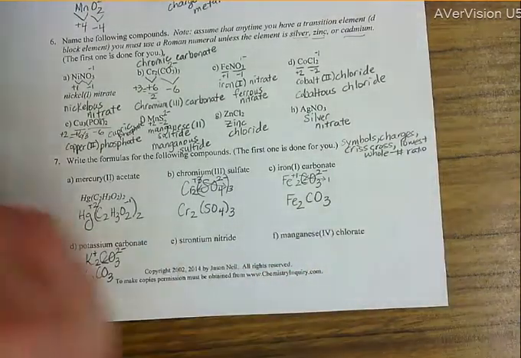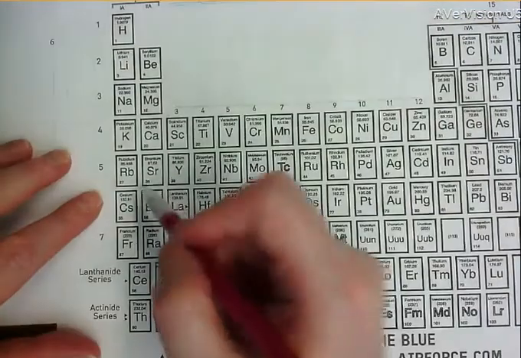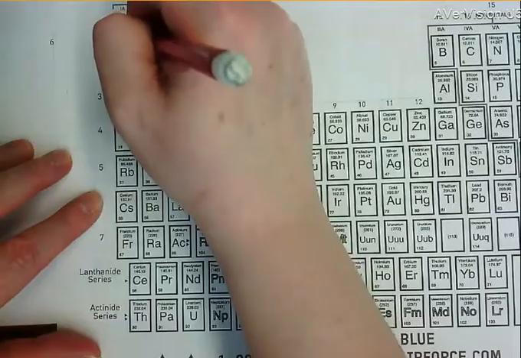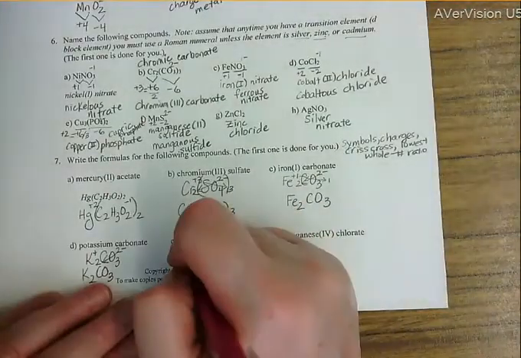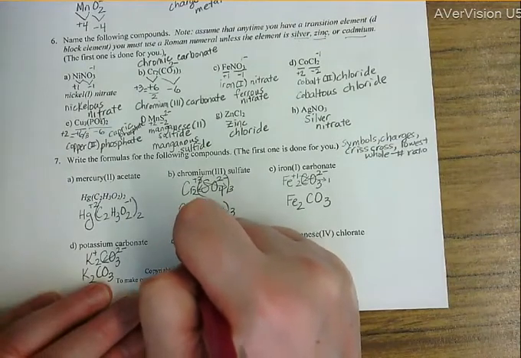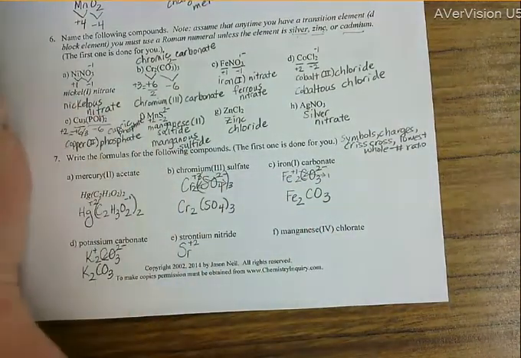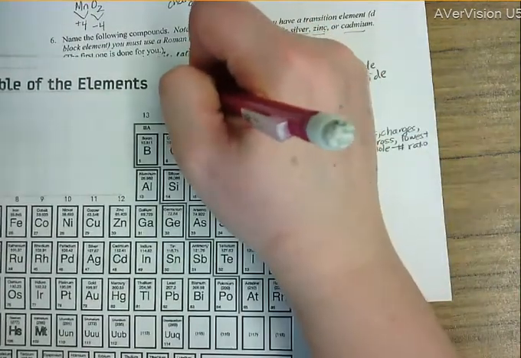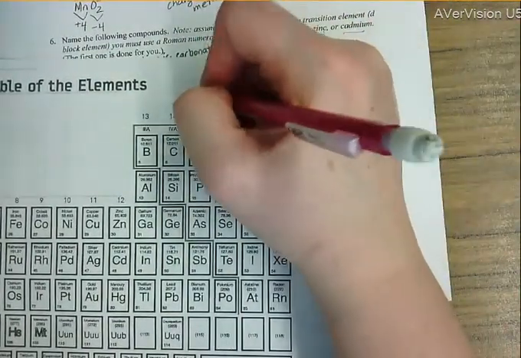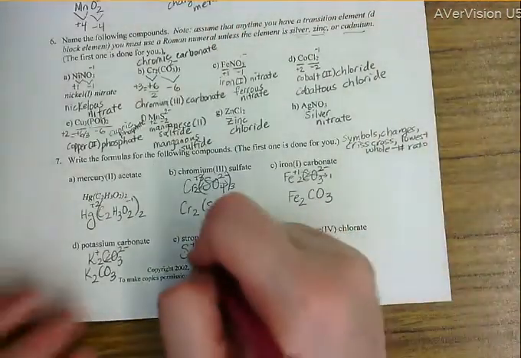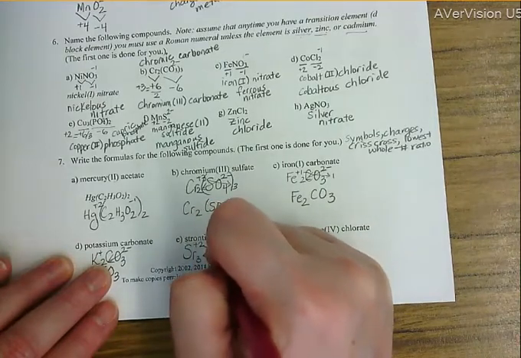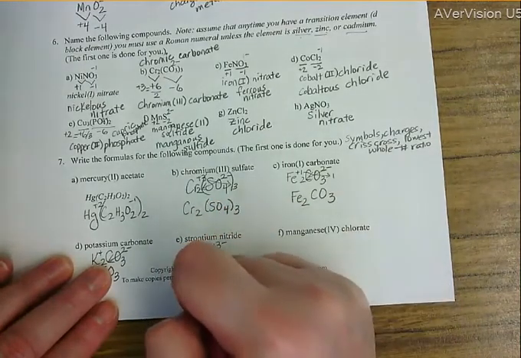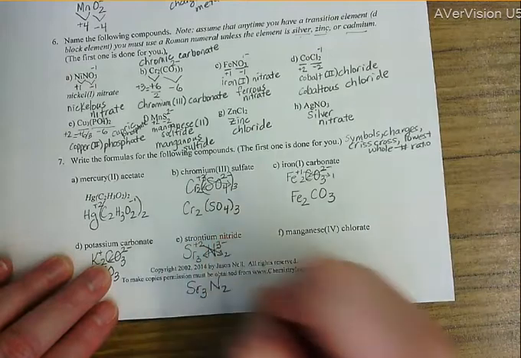Strontium nitride, same thing. Strontium's in a tall column, so it only has one possible charge. Remember, it's +2 in group 2A. So strontium is Sr, charge of +2. Nitride, IDE ending means that's nitrogen. Nitrogen's in this group, so it has a charge of -3, 5A. So N3-. I crisscross down, right? And I have Sr3N2.